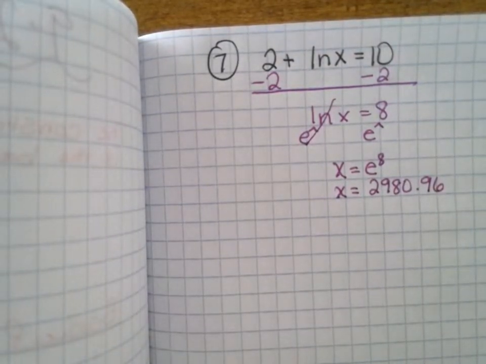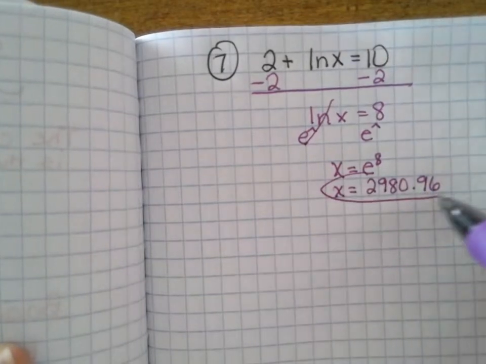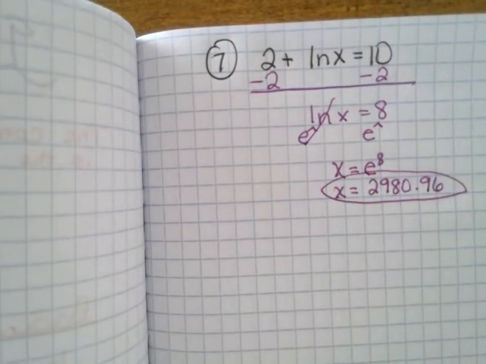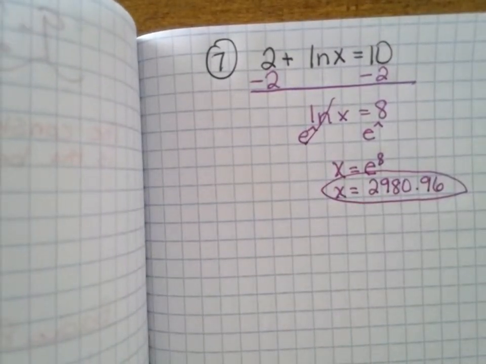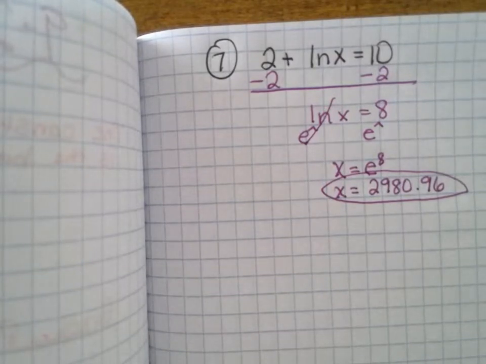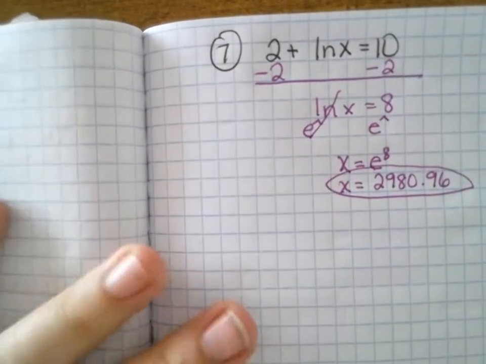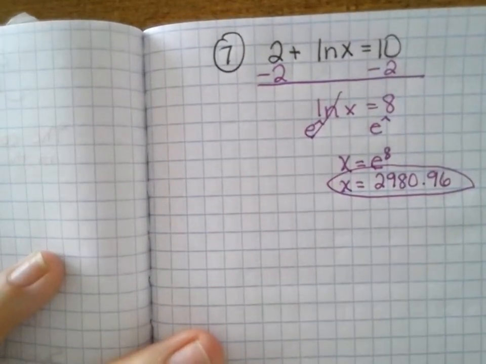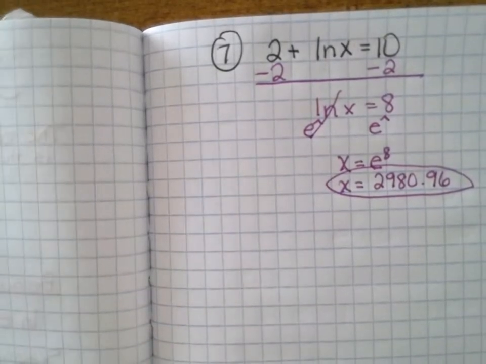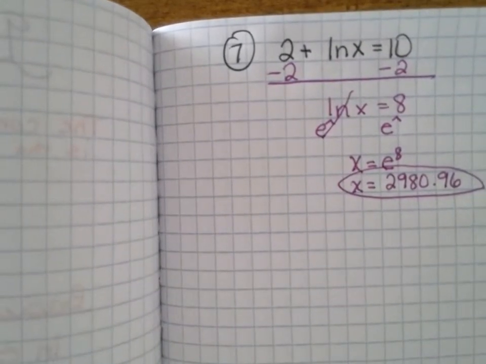I don't like rounding up to the next whole number. It's just me. Because it's misleading. It was 2980 and some change. You didn't earn it. You didn't earn that 4 cents. Okay. It's not gonna matter in the end. That's the spirit.